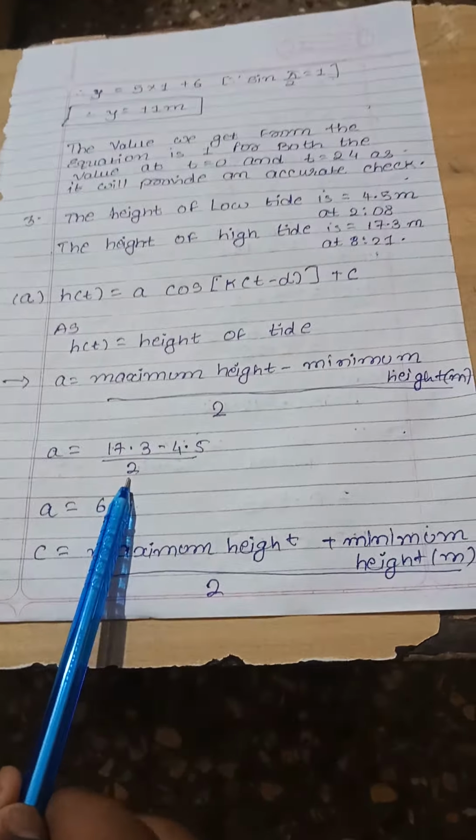Now d is the phase shift, which is equal to 8.35. We take 2:08 as 2 plus 8 by 60, so 2 plus 0.1333. So we get 2.133. And 8:21 is equal to 8 plus 21 by 60, which is equal to 8 plus 0.35, which is equal to 8.35. Now the period is equal to 12.44.